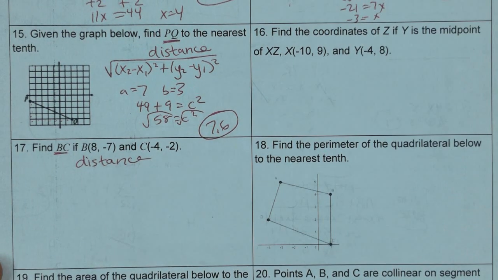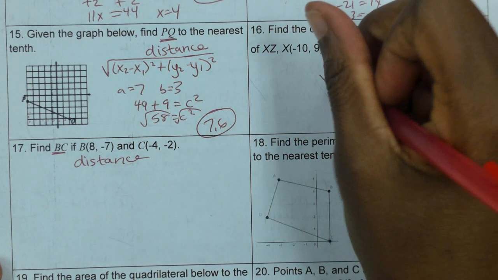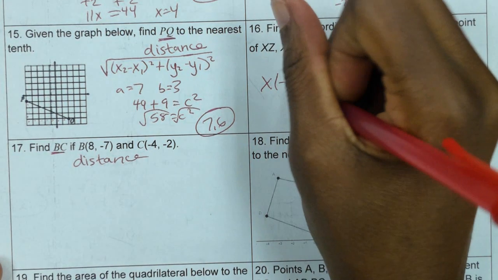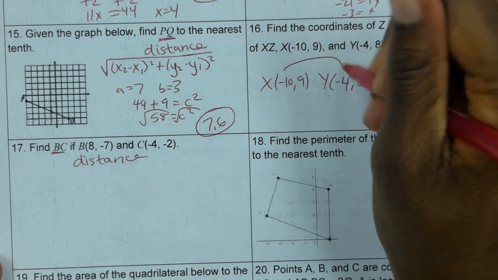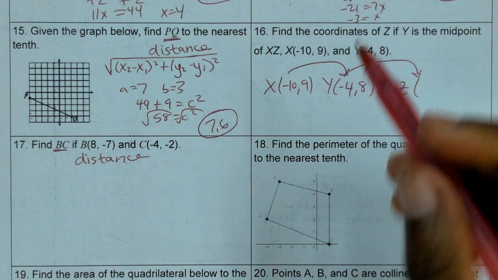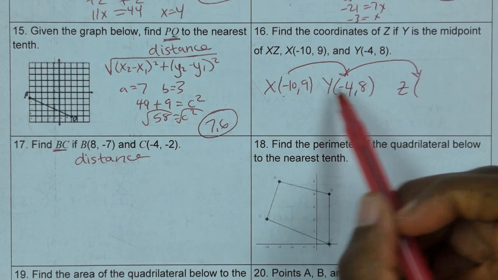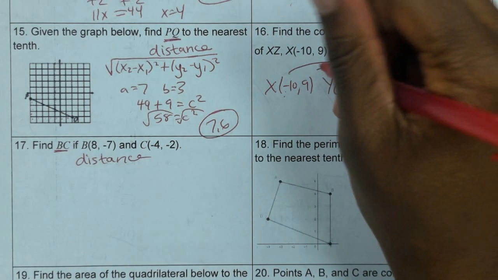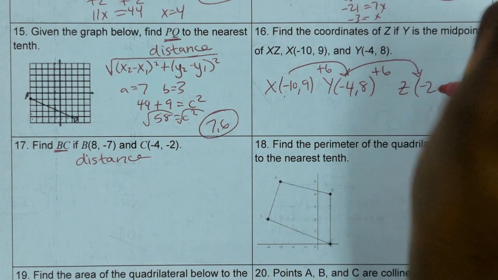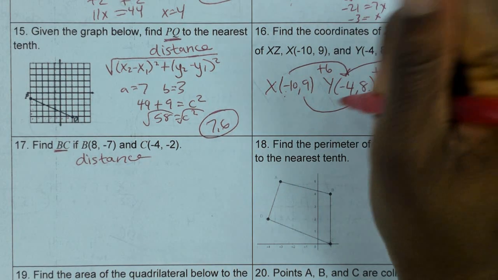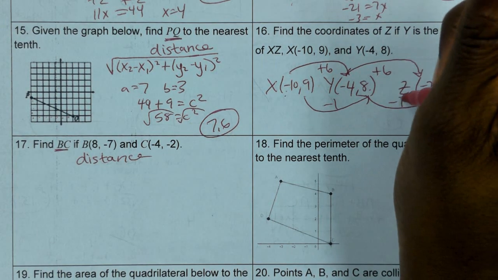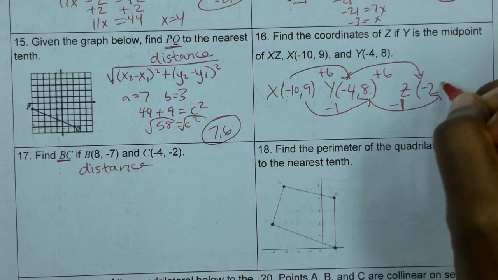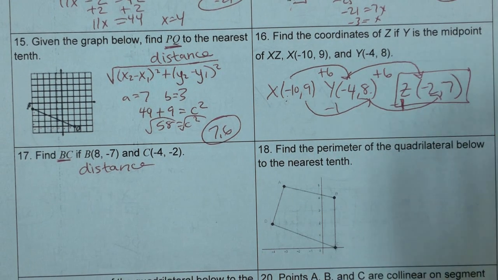Find the coordinates of Z if Y is the midpoint. Okay, so Y is the midpoint. It means there's an X and a Z on either side of it. X is negative 10, 9. So we're looking for the whole shift thing. We start with the endpoint, which is X. Negative 10 to get to negative 4 is an increase of 6, so we want to increase 6 units and land at negative 2. 9 to 8 is a decrease of 1. Decreasing 1, we get, oh, I forgot my book. Okay, sorry, that was random. Negative 2, 7.